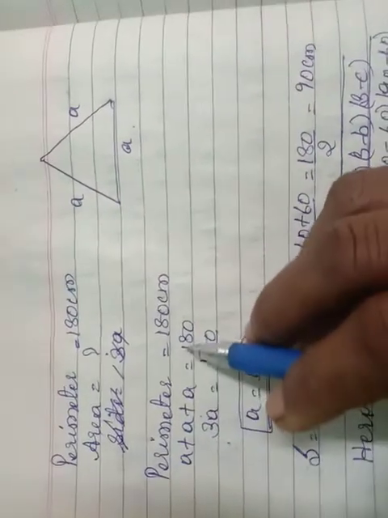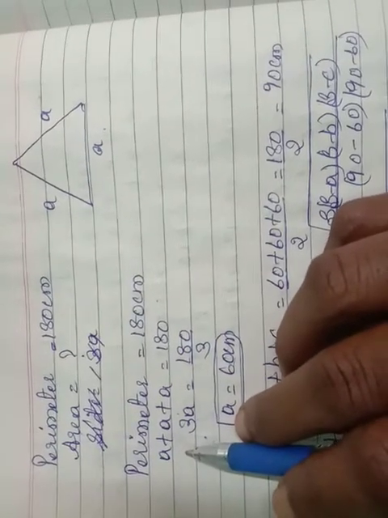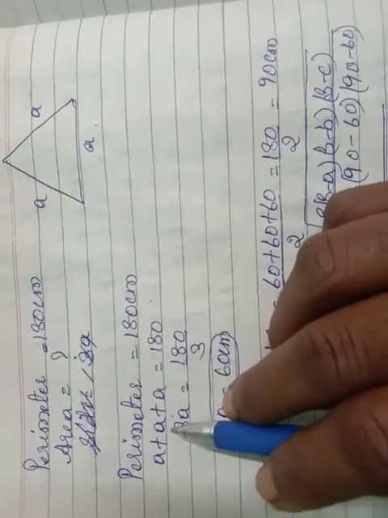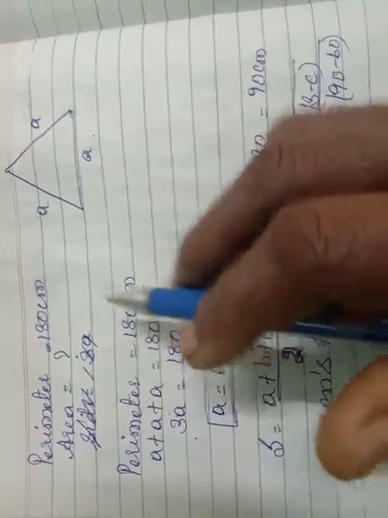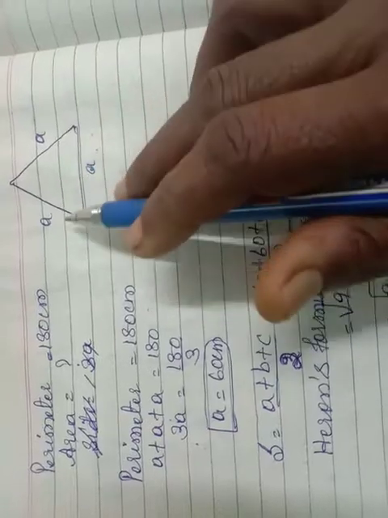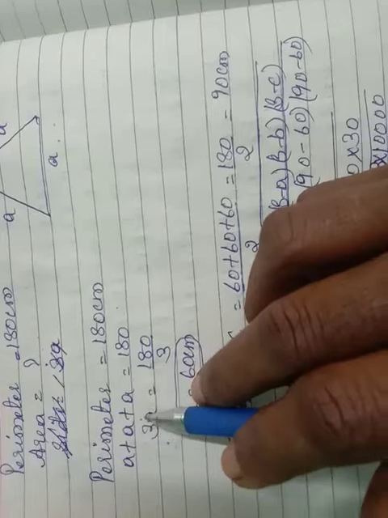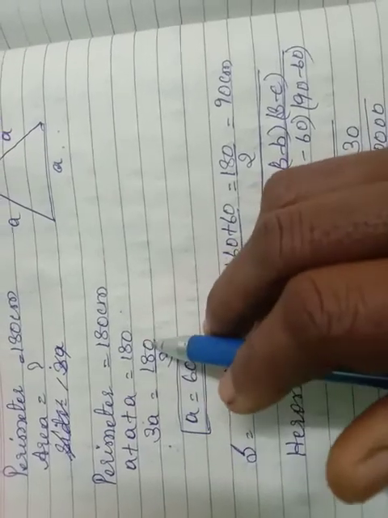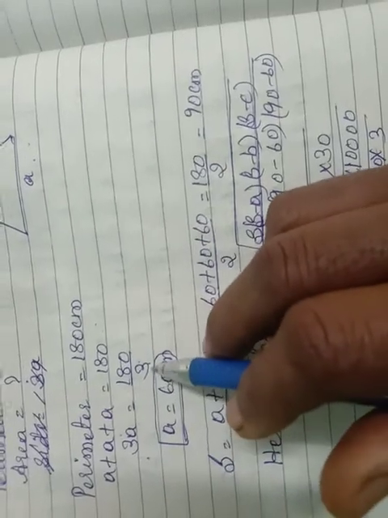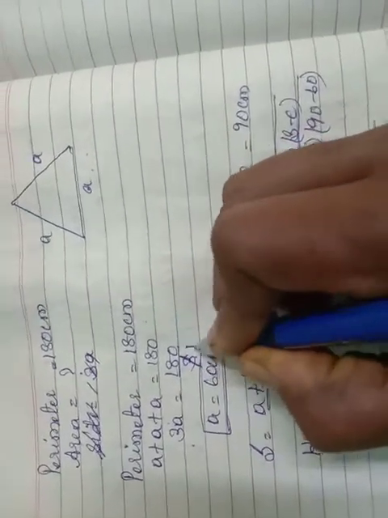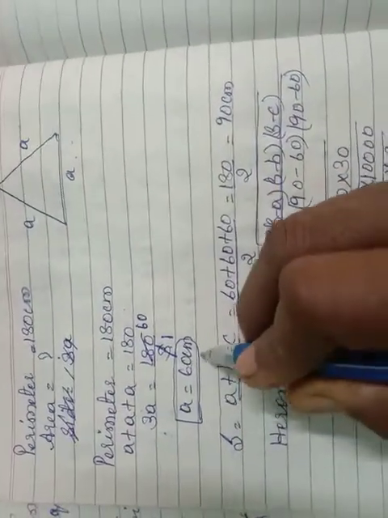Okay, perimeter is equal to 180. So, in an equilateral triangle all the sides are equal. Yes or no, children? In an equilateral triangle all the sides are equal, so A plus A plus A is equal to 180. So 3A is equal to 180, A is equal to 180 by 3, that is 60. A is equal to 60 centimeter.